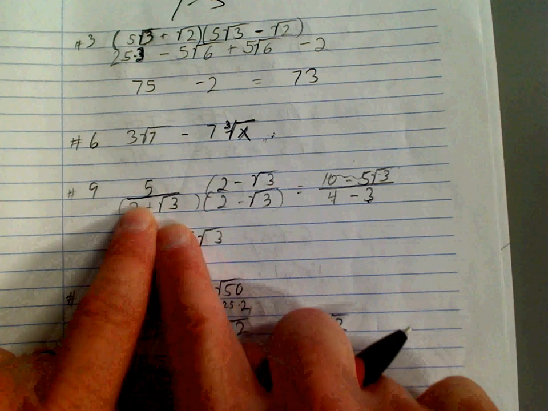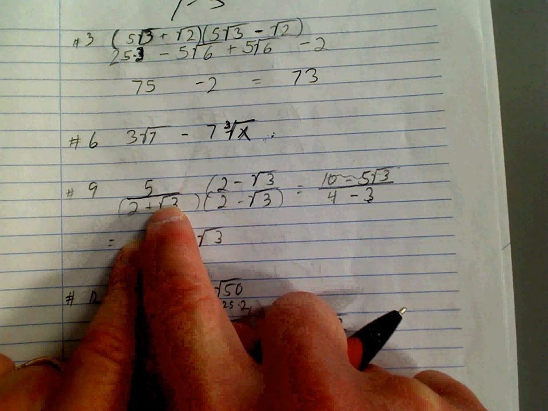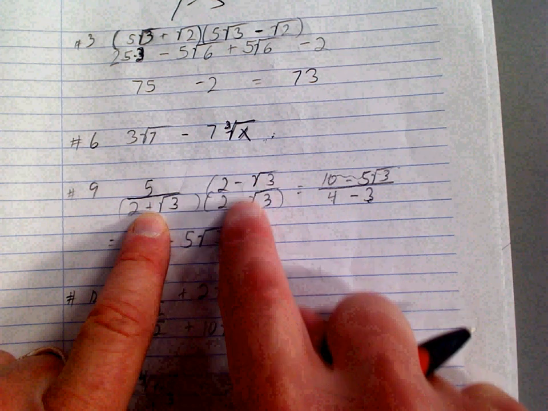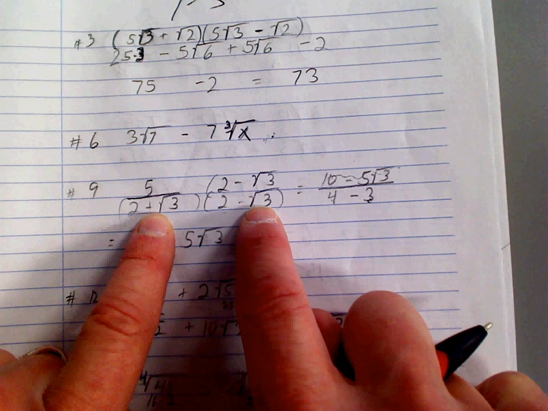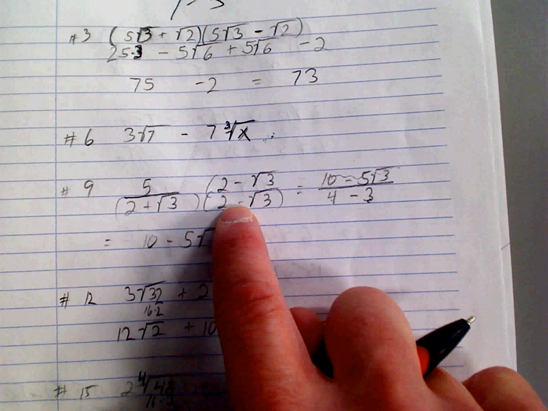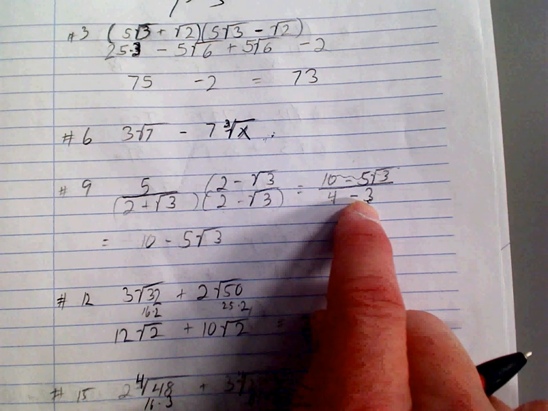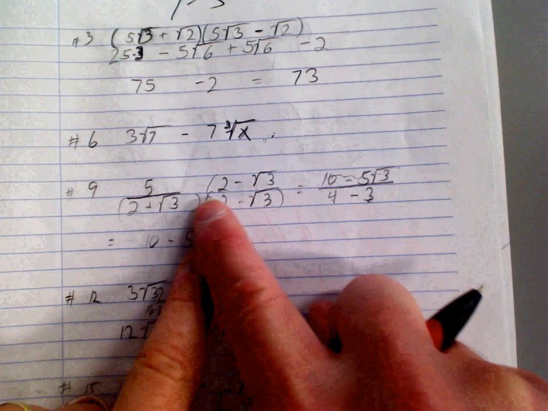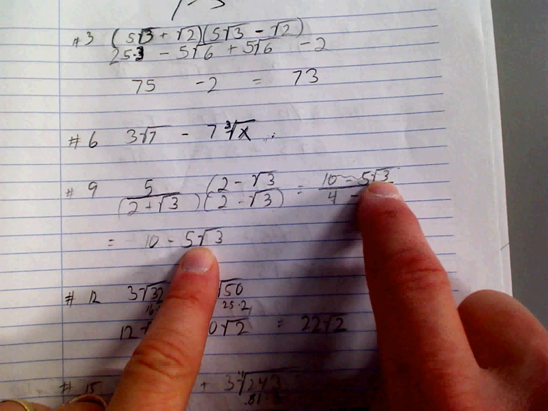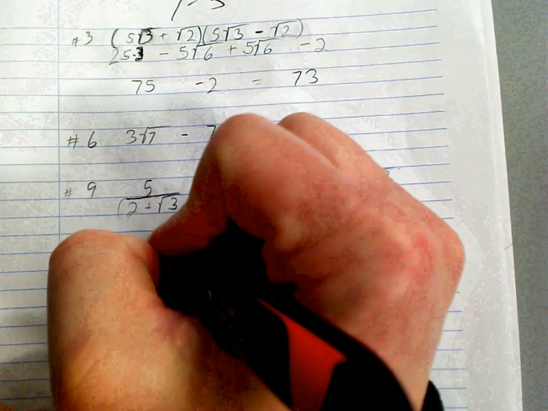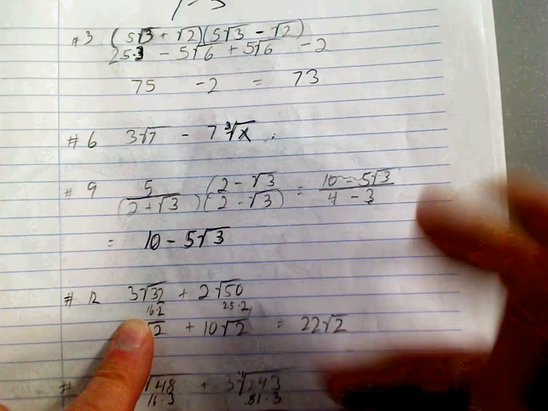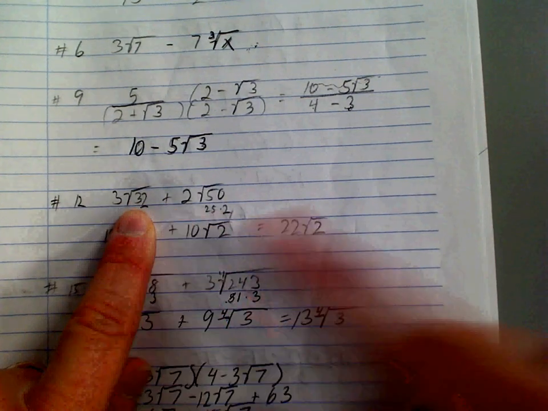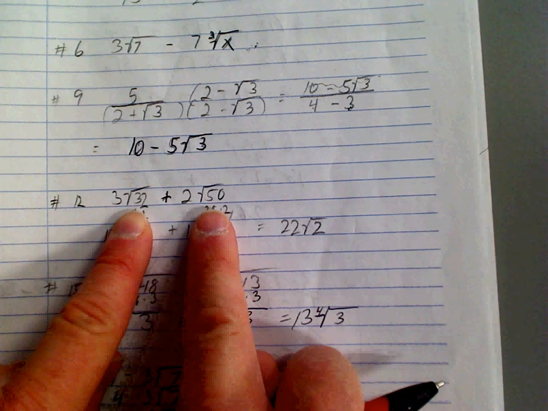Number 9, to simplify 5 over 2 plus square root of 3, you had to multiply, or this is called rationalizing the denominator. Multiply the denominator times the conjugate, and it ends up with 4 minus 3, which is 1. So the numerator is 10 minus 5 square roots of 3 all over 1. So you can write it just as 10 minus 5 square roots of 3. That's number 9. Number 12, you're adding these two radical expressions.